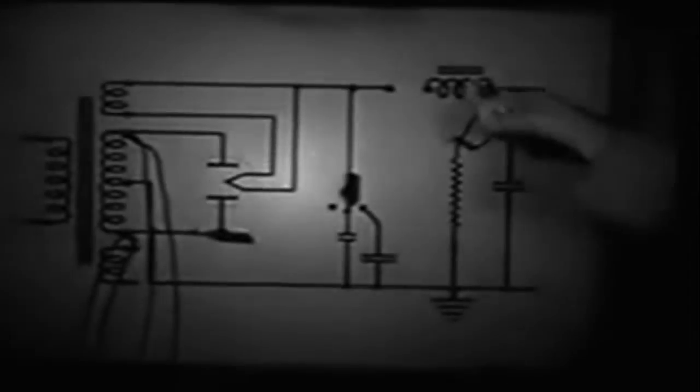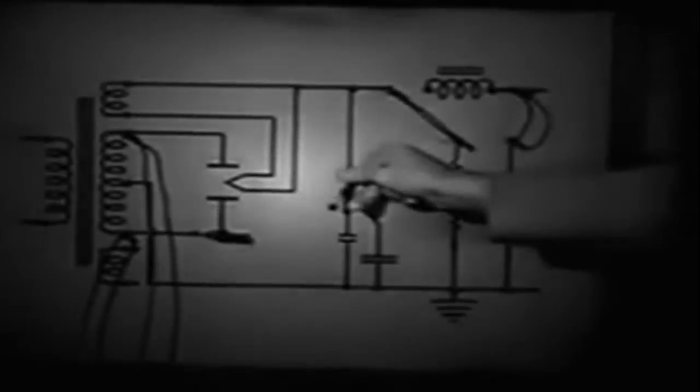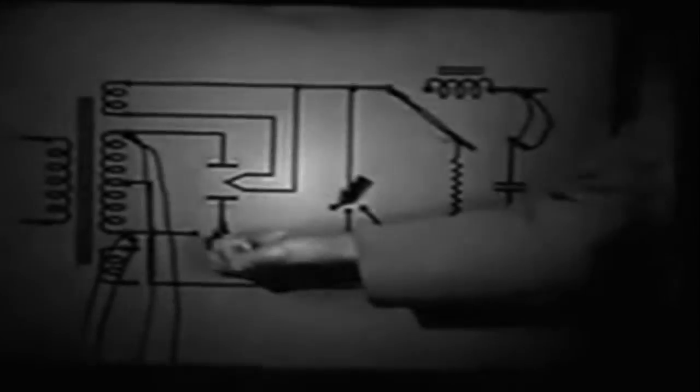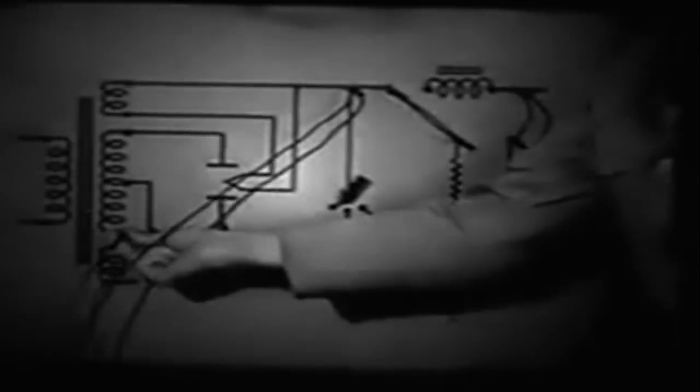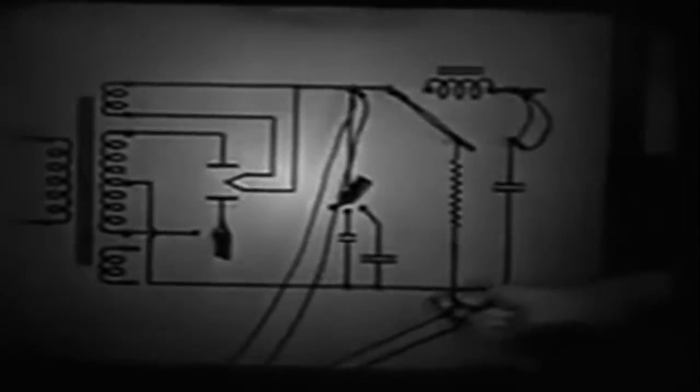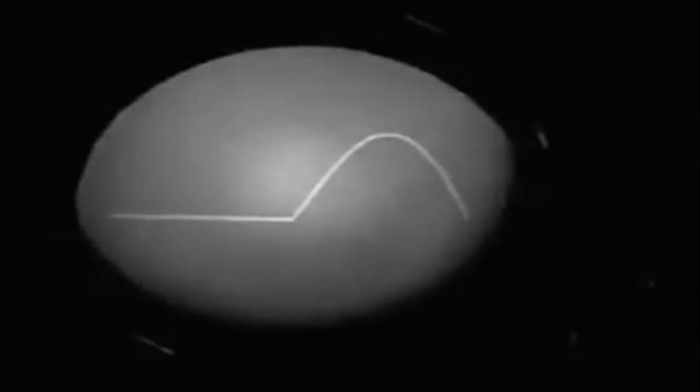Now, let's move the oscilloscope leads to check the voltage output after it has passed through the half-wave rectifier. The pattern on the screen of the cathode ray tube shows that the negative portion of the alternating current wave has been stopped or cut off by the half-wave rectification. This produces a pulsating output voltage which varies from 0 volts to maximum 60 times a second.